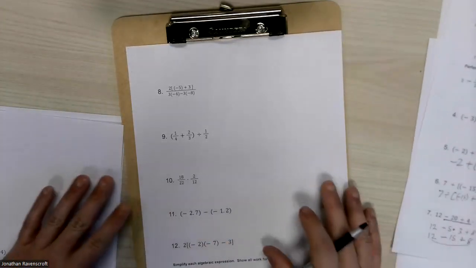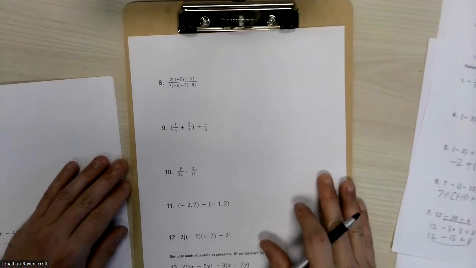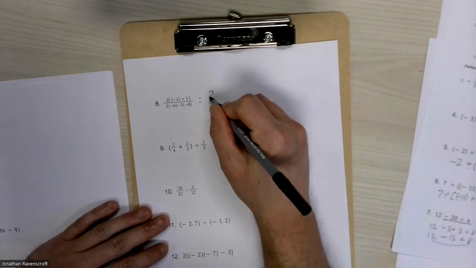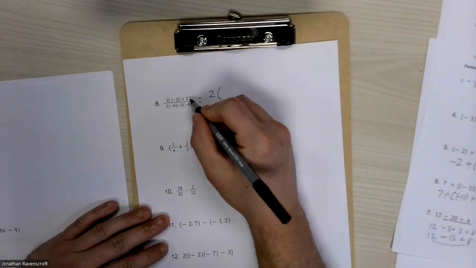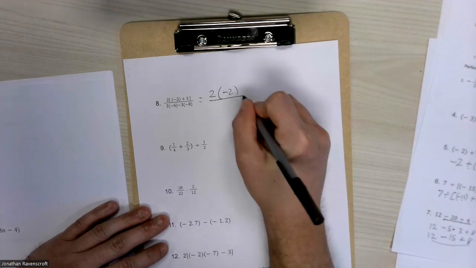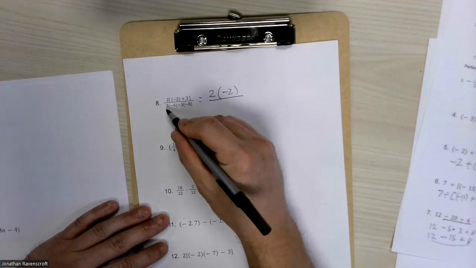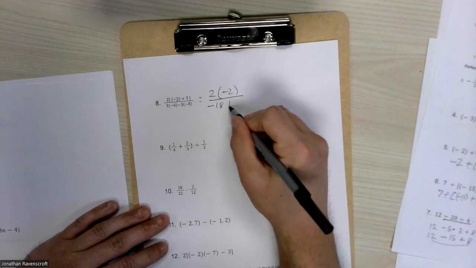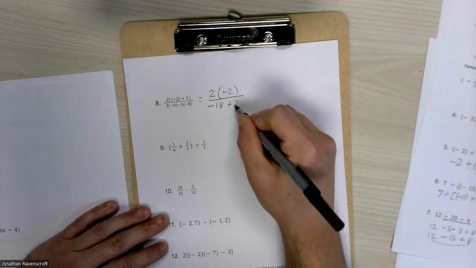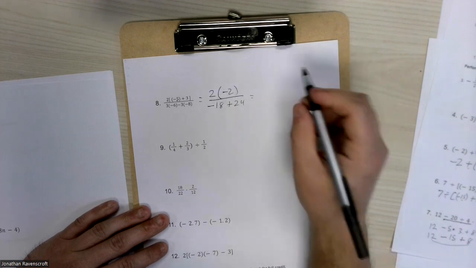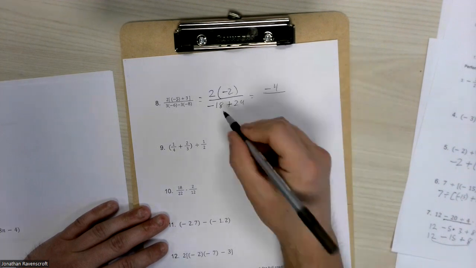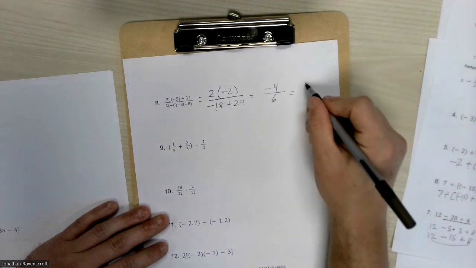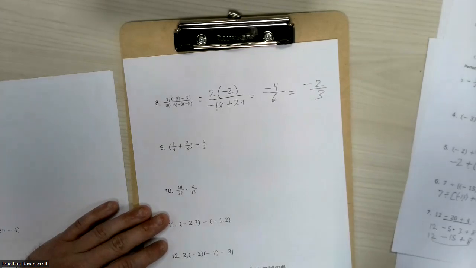More of the same on the next page. For something like this, we want to simplify the top and simplify the bottom. 2 times -5 plus 3 is -2... Multiply first. 3 and -6 is -18. Negative and negative is positive 24. 2 times -2 is -4. -18 plus 24 is 6, which simplifies to -2/3.